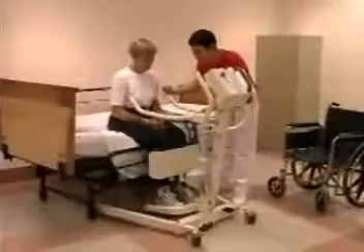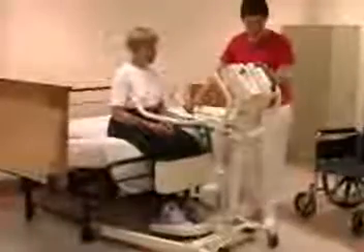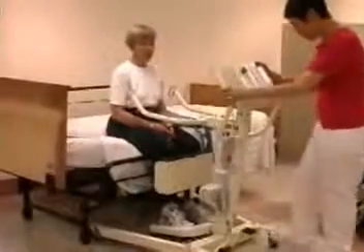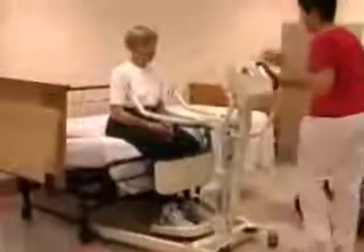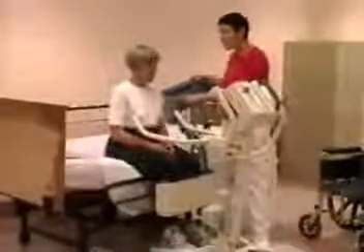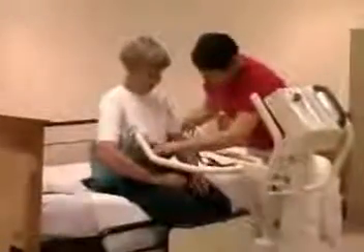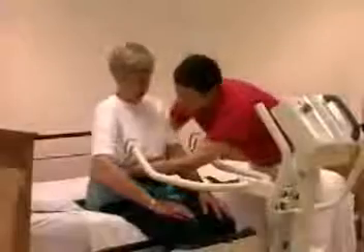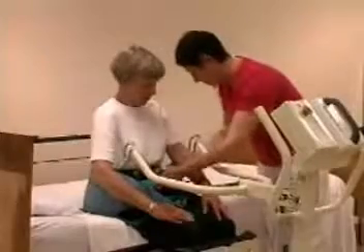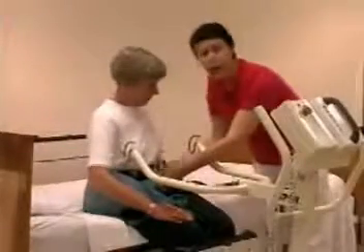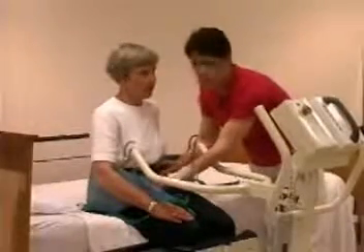I'd like your knees to be comfortably up against this padded area. Okay? And I'm going to lock the base. And then we're going to place this sling around you. The sling has a safety strap. When you're securing the strap, you don't want it to be too tight, just comfortable.